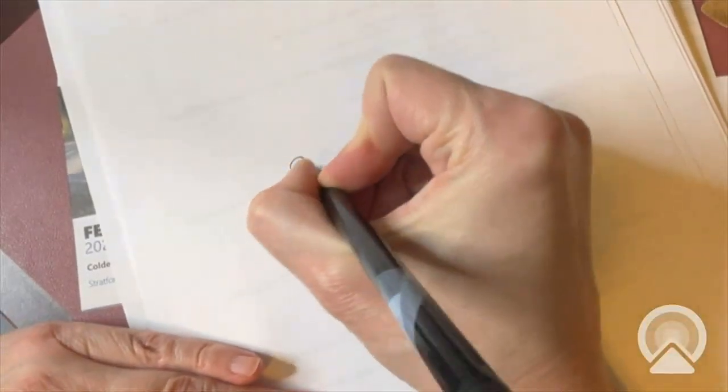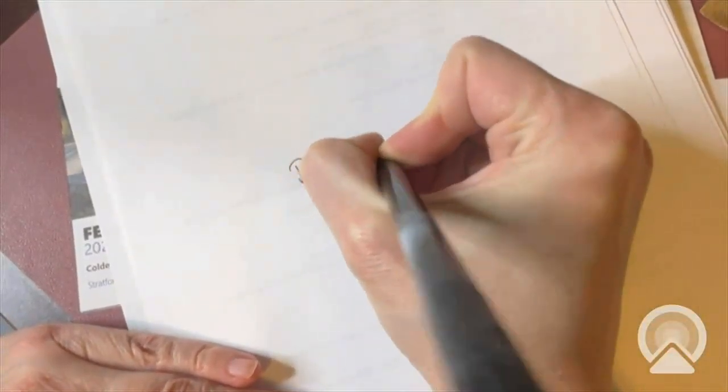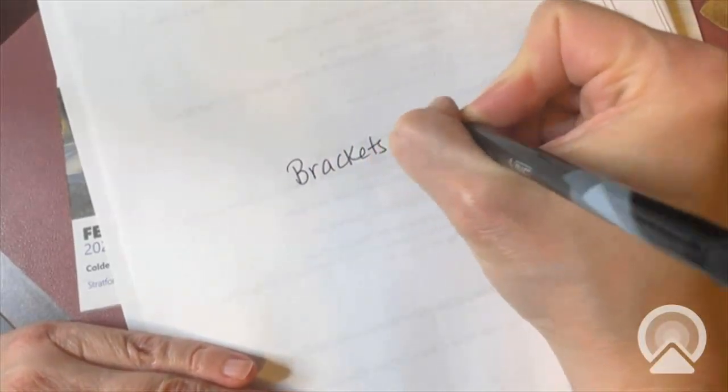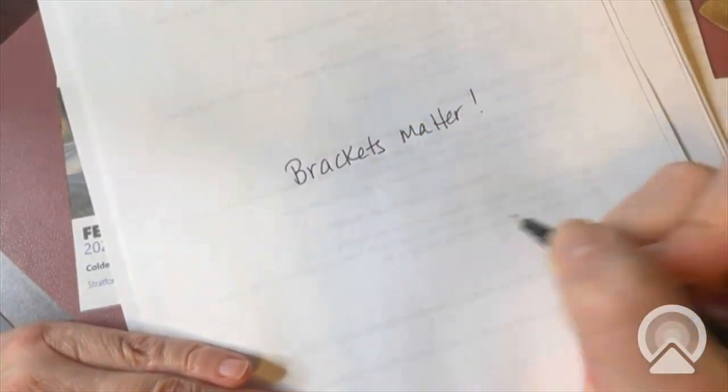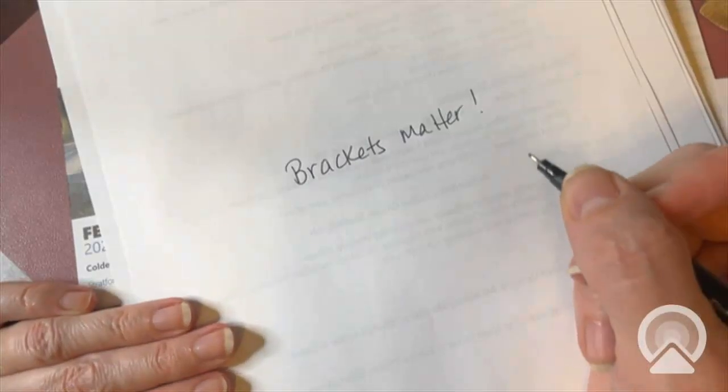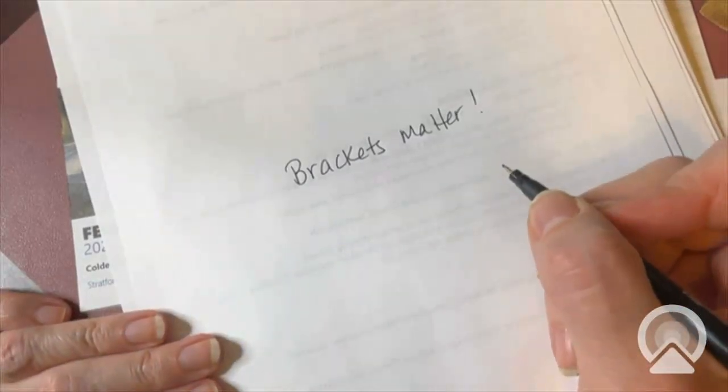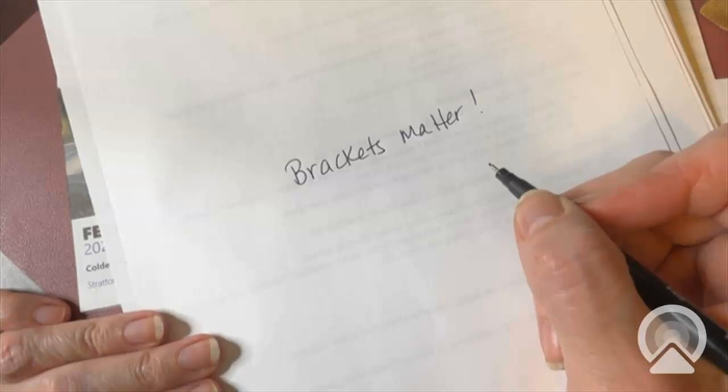Now, be careful where your brackets are. Basically, how I remember it is brackets matter, right? Brackets are important. Brackets matter. You have to not just drop them at any old time.